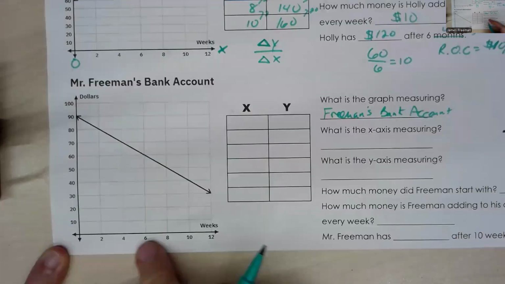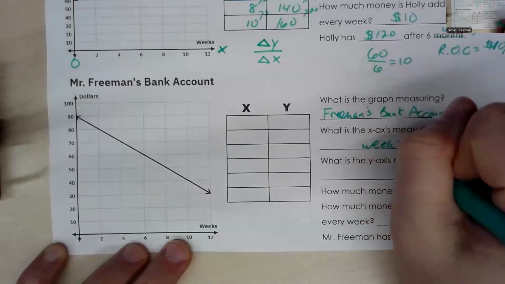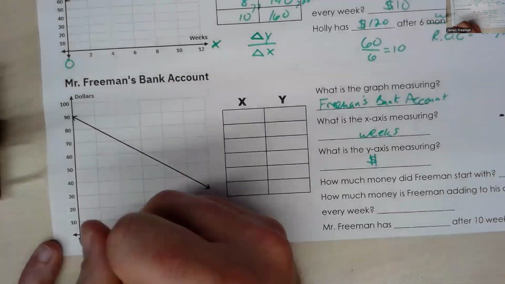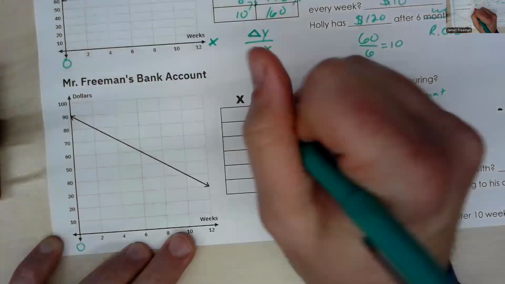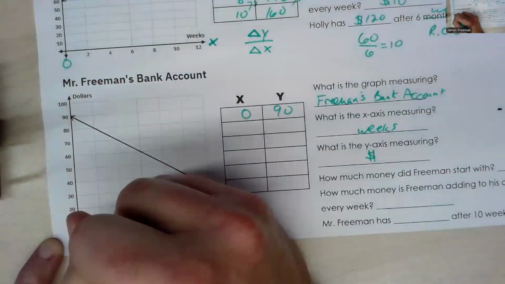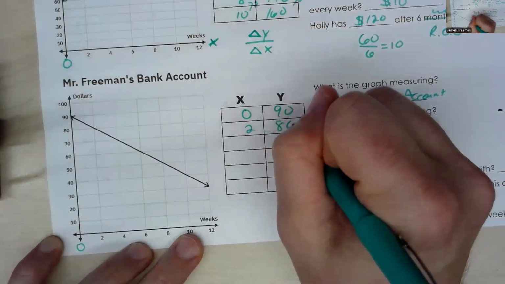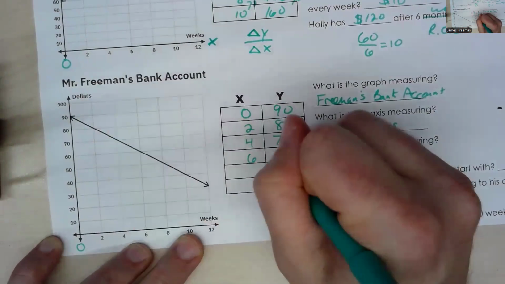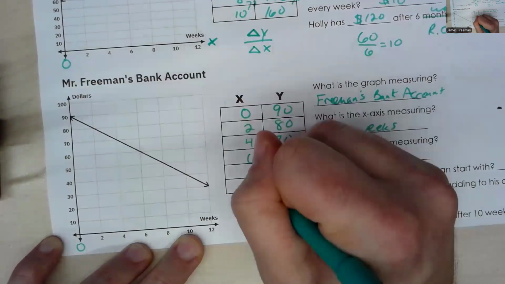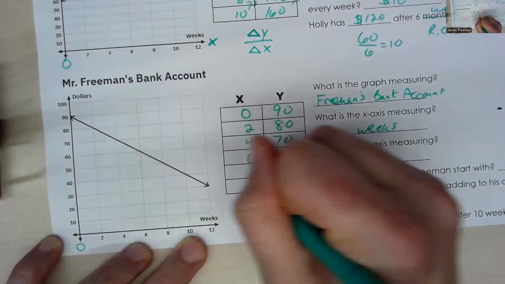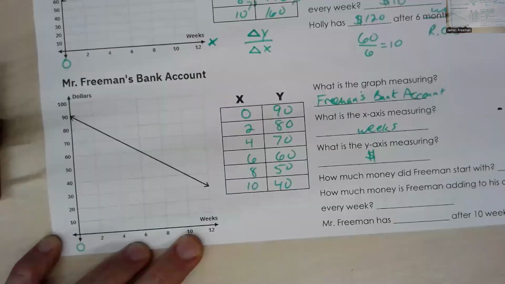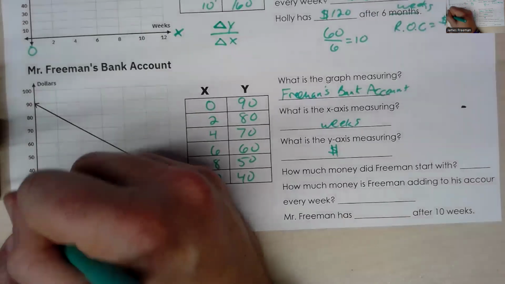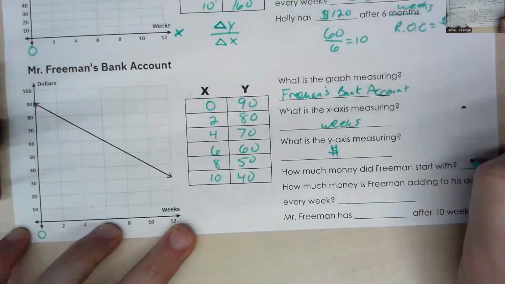And the x-axis again is measuring weeks. Y-axis again is measuring dollars, below dollar sign. And let's fill in our values. So at 0 weeks, Mr. Freeman had $90. And after 2 weeks, $80. After 4 weeks, $70. After 6 weeks, $60. 8 weeks, $50. 10 weeks, $40. So how much money did Mr. Freeman start with? Well, he started at where it's 0. At 0 weeks, he started with $90.